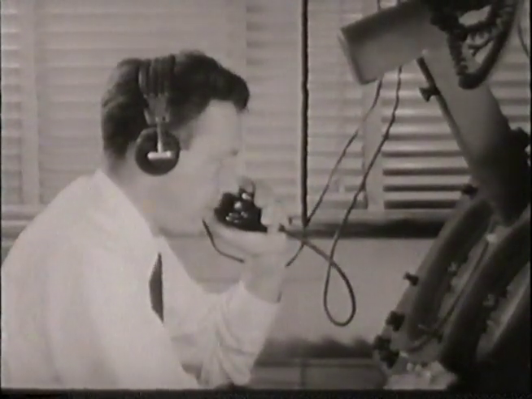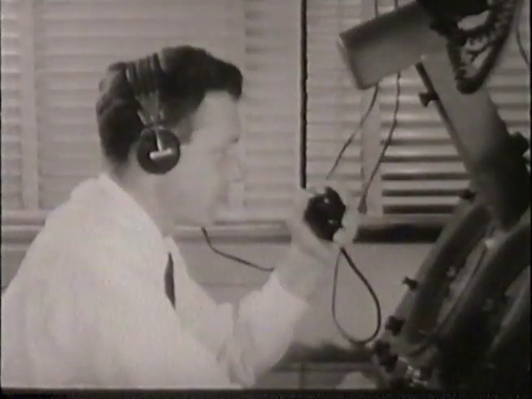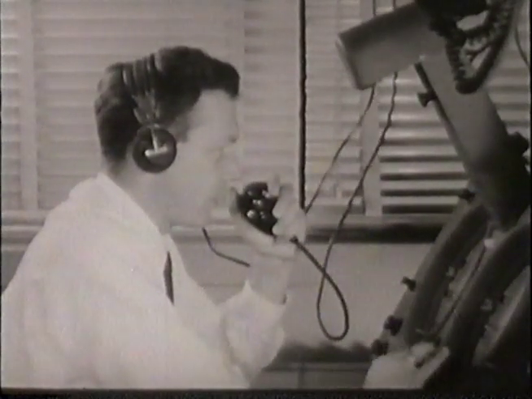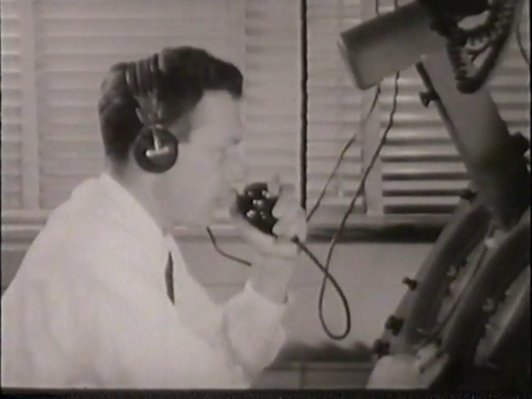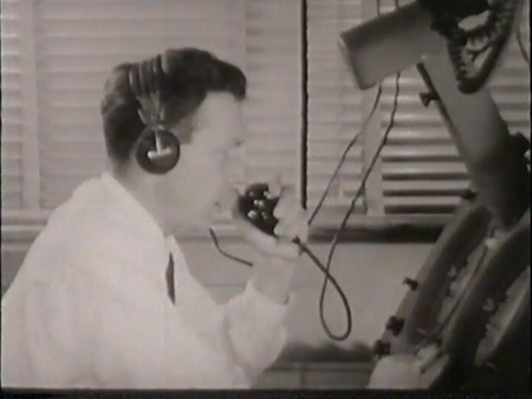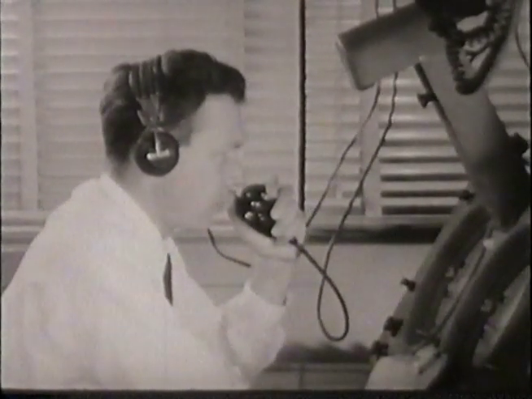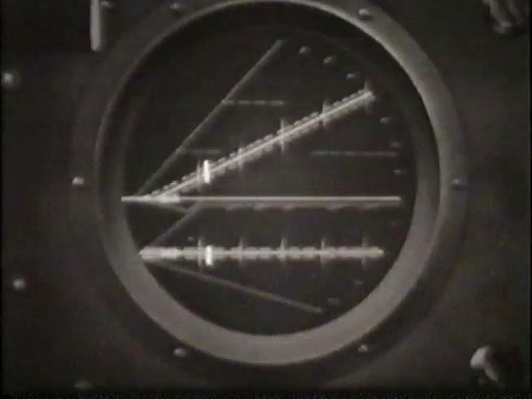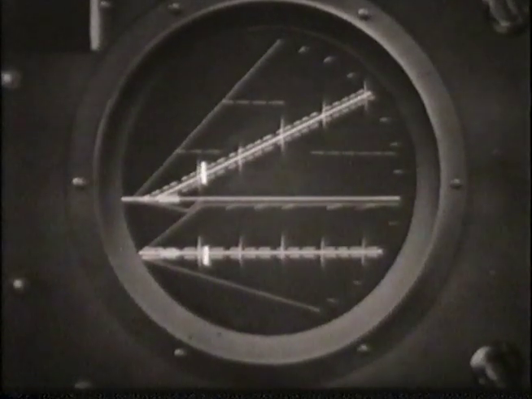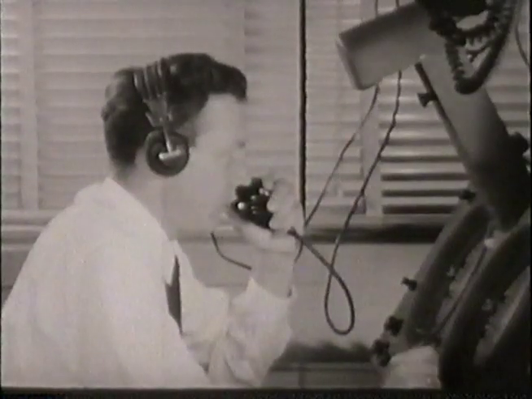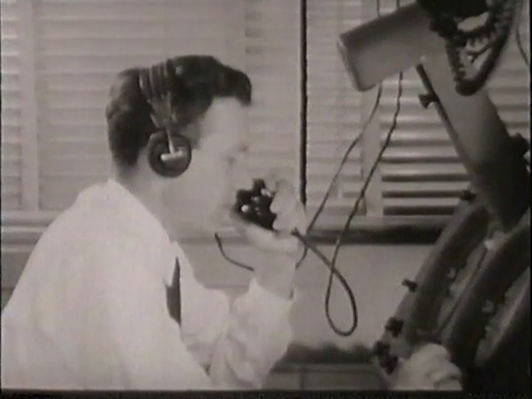Adjust rate of descent. 2.5 nautical miles from touchdown. Heading 280 is good. On glide path, 2 nautical miles from touchdown.